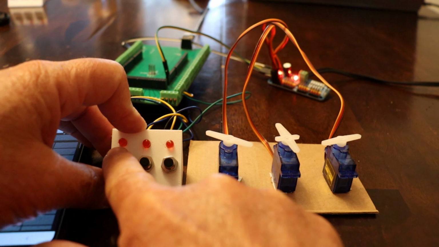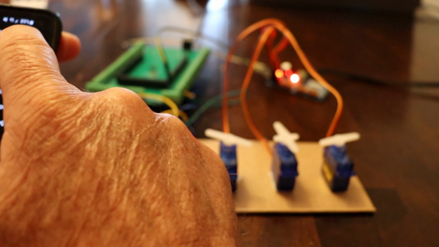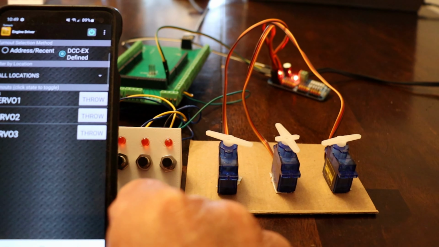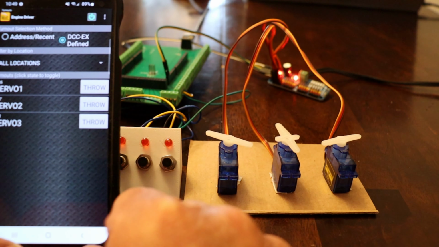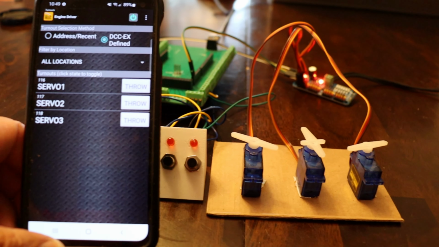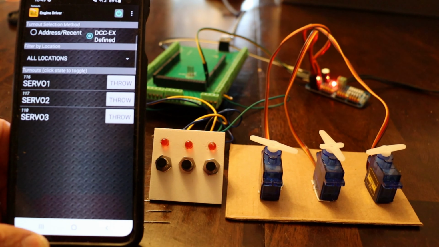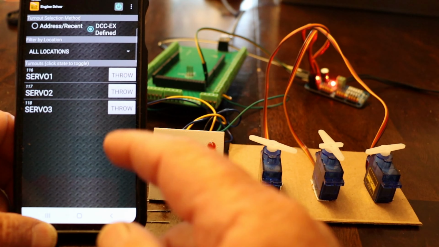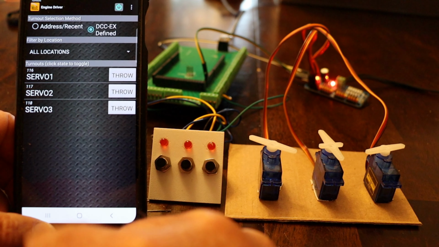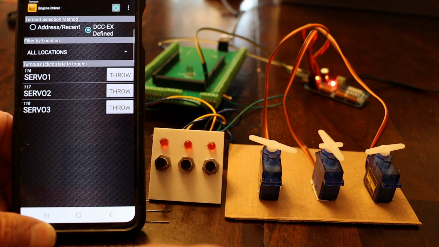Okay, so let's see what that looks like in Y throttle. So we go to our turnouts, and you can see the 3 servos. Okay, so they're in the closed position. It says throw because when you push it, that's what you want it to do. You want it to throw. So that means they're all in the closed position.